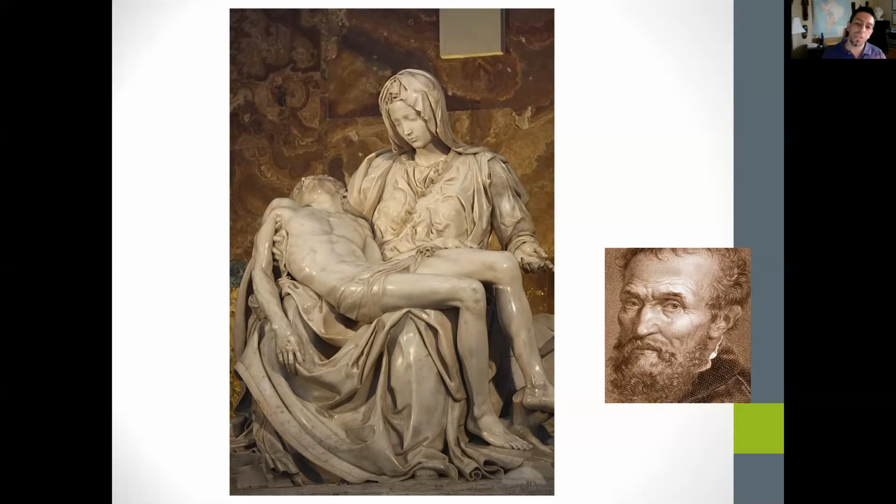So all of those things, you have to understand that when it comes to artwork, artists have an agenda of some sort, and you have to really take everything you see with a grain of salt.